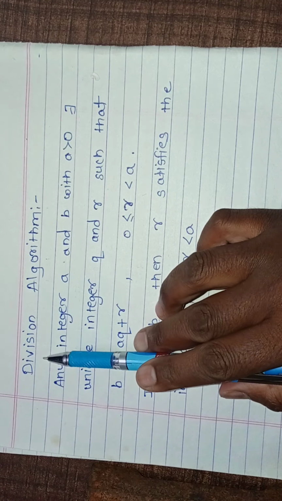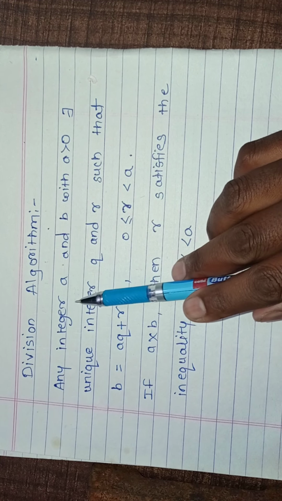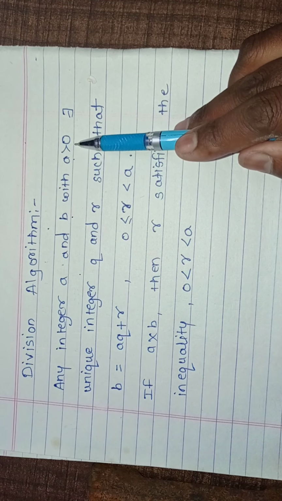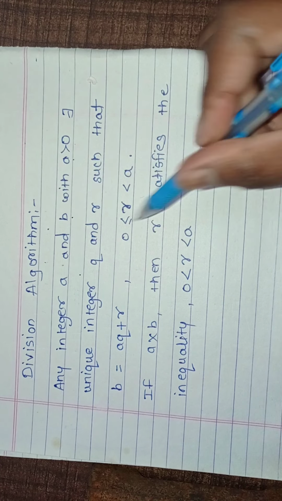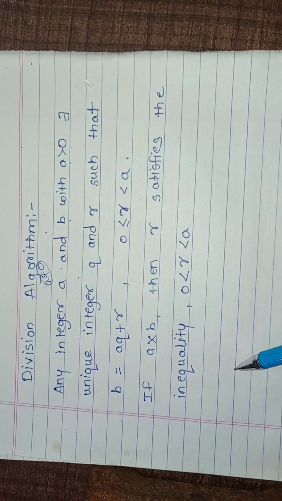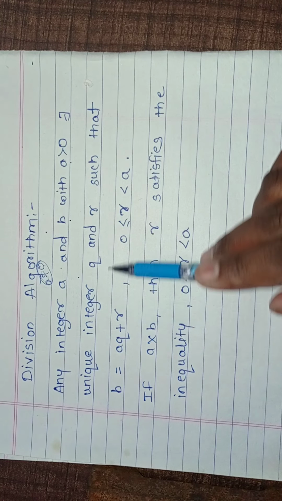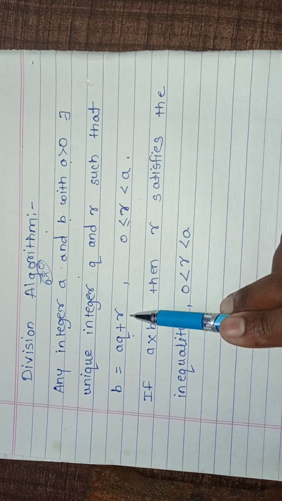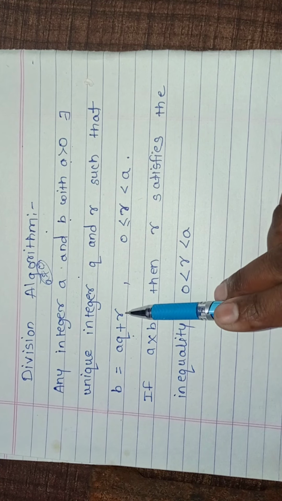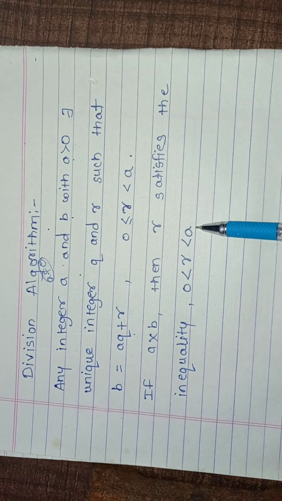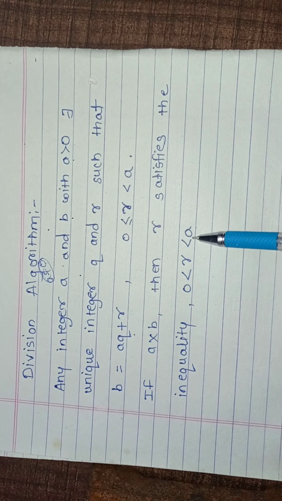Here we have to show the division algorithm. The statement of the division algorithm is: a and b are any integers, but here with a greater than 0, that means a is not equal to 0. There exist unique integers q and r such that b is equal to aq plus r, and this r satisfies 0 less than r less than a. That means the value of r is not 0 and not a.